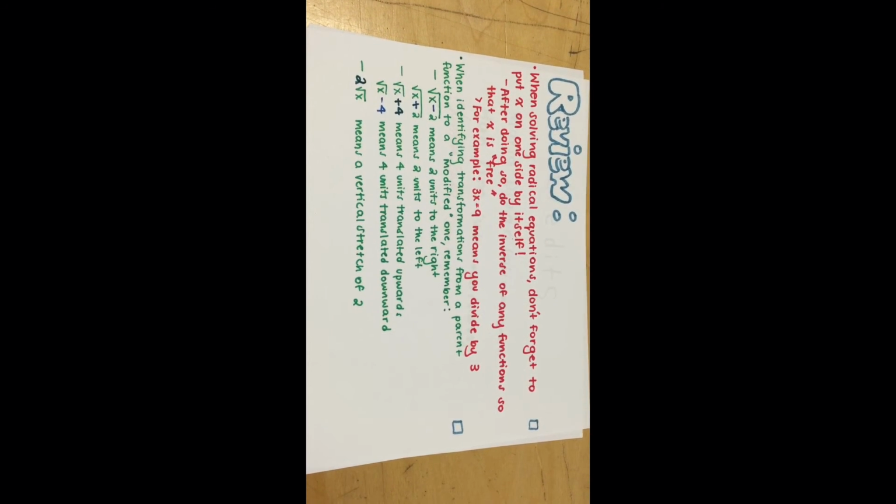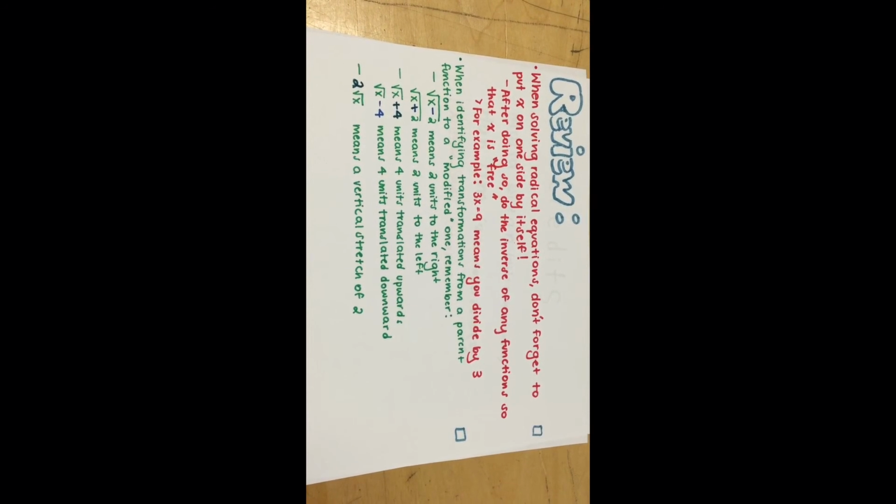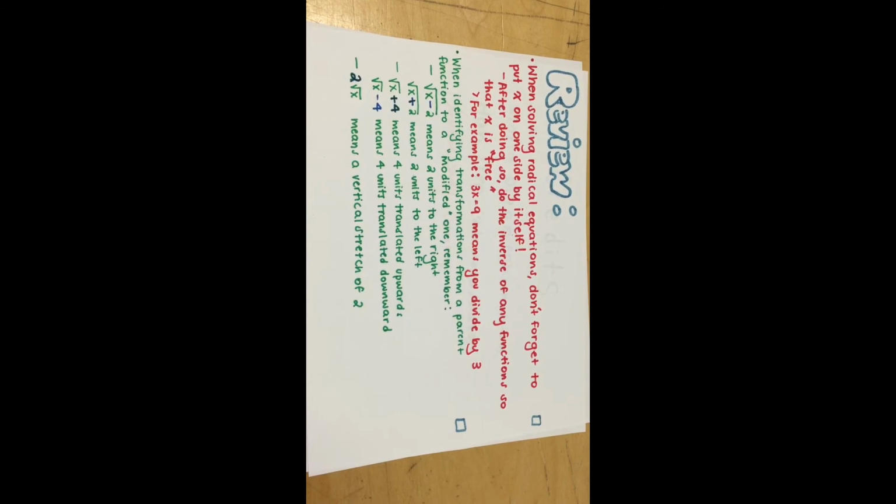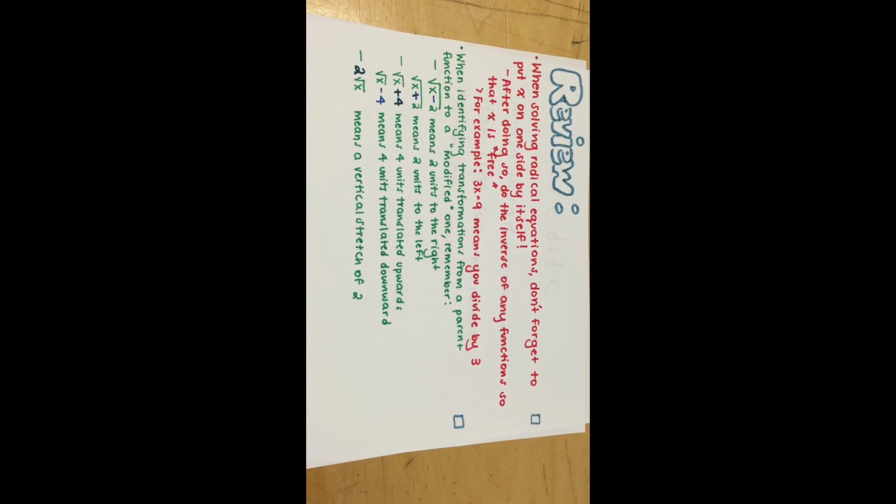To review what we went over, when solving radical equations, don't forget to put x on the side by itself. After doing so, do the inverse of any function so that x is quote-unquote free. For example, 3x equals 9 means you divide 9 by 3.